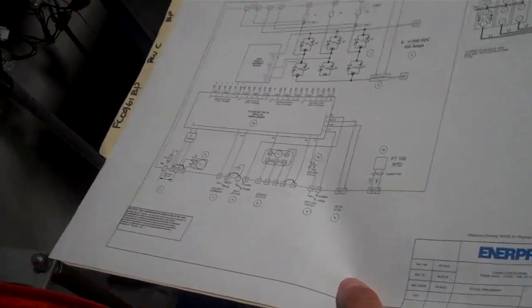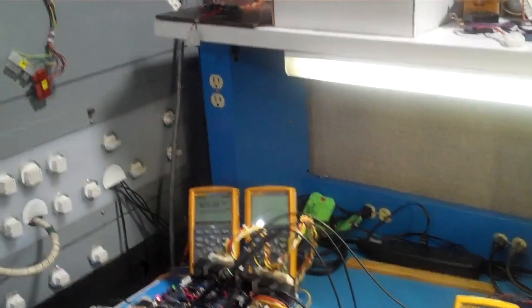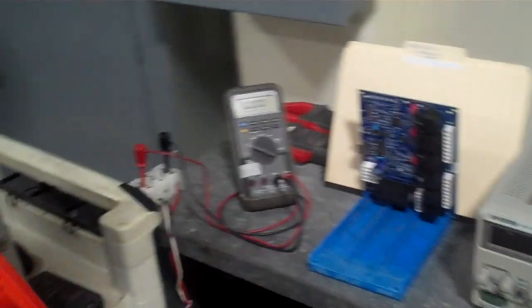So we have here 475 AC going in. This is the maximum delay angle command. In this particular case, for this board, it will be 0 to 10 volts. In our board, it's 0 to 5. And here we're going to be recording the DC output.